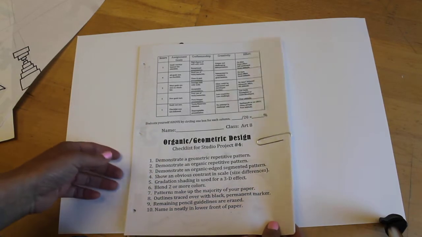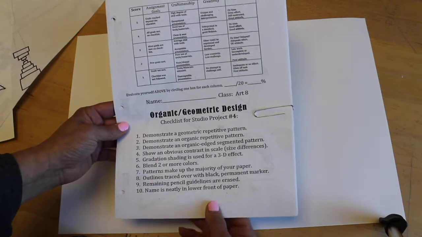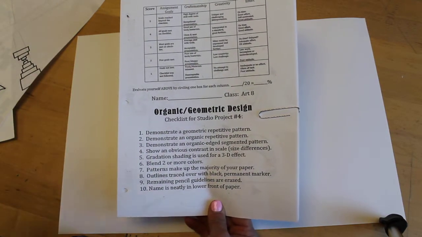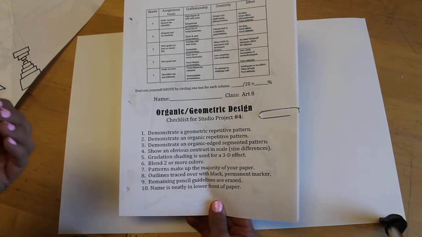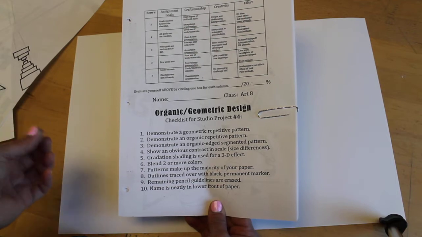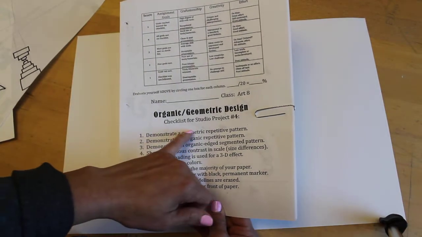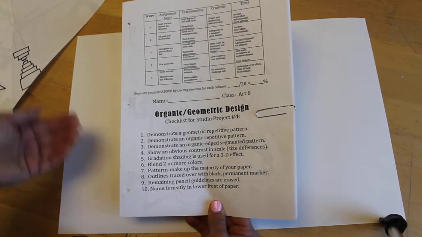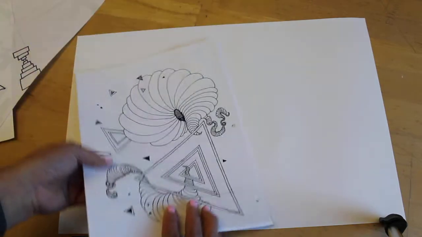Here's the rubric. You have that in your art binder. So make sure you read the goals checklist. Remember, the main things are you need to have repetitive patterns, repeating shapes over and over and over again to create a geometric pattern and then an organic pattern. And then there are other requirements also, so make sure you read through that.